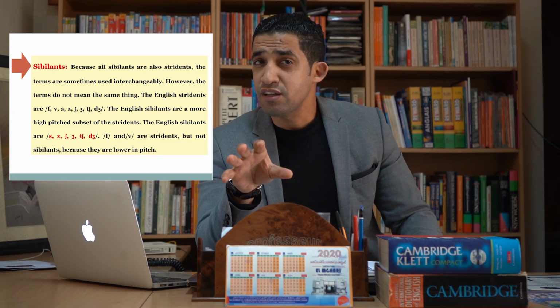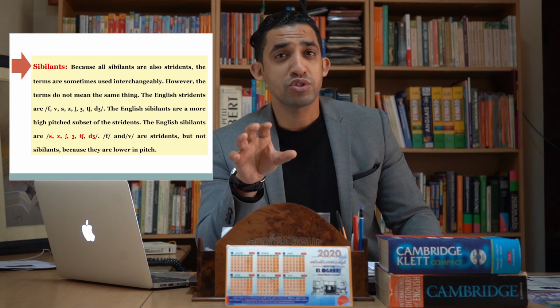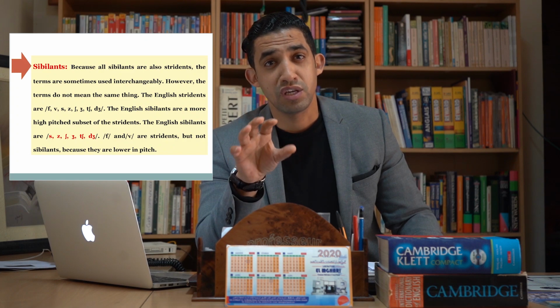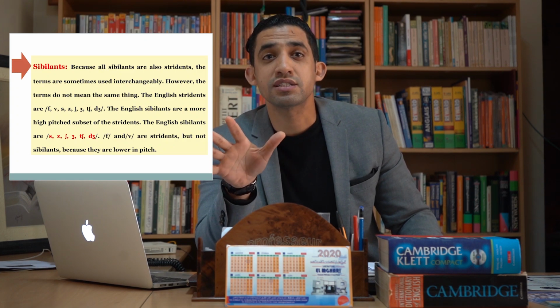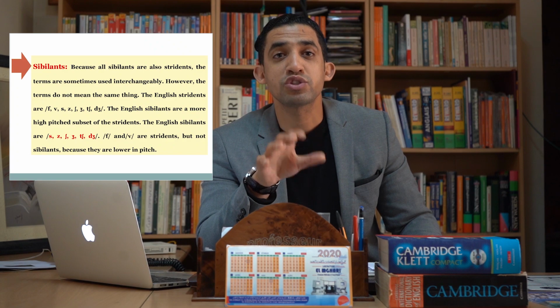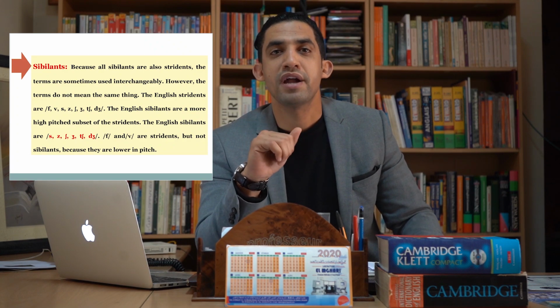So for distinctive features, we use those sounds that are actually stridents. We give them the feature plus strident. But those sounds that are not stridents, we give them the feature minus strident.